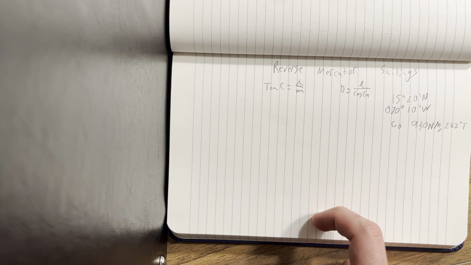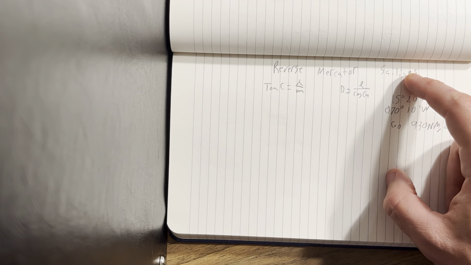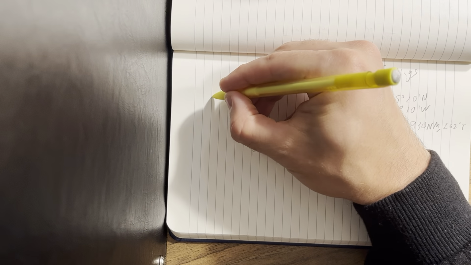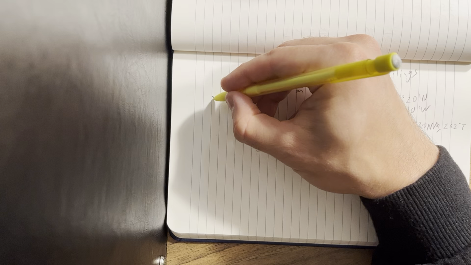Reverse Mercator sailings are going to be the bane of your existence. They're also completely unrealistic. A normal Mercator sailing, like we just learned, is when you're given a departure point and an arrival point and told, you're here, you want to be here.